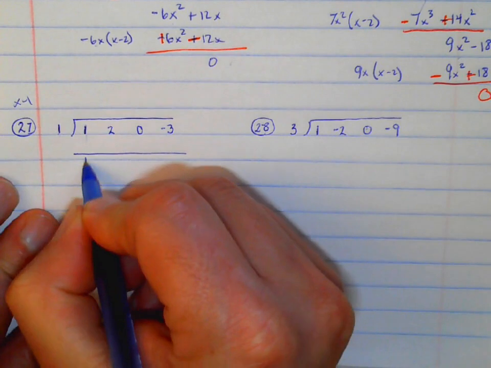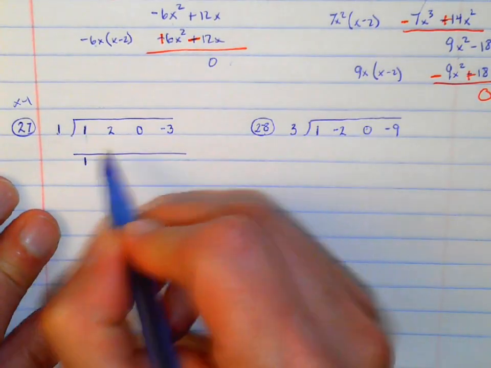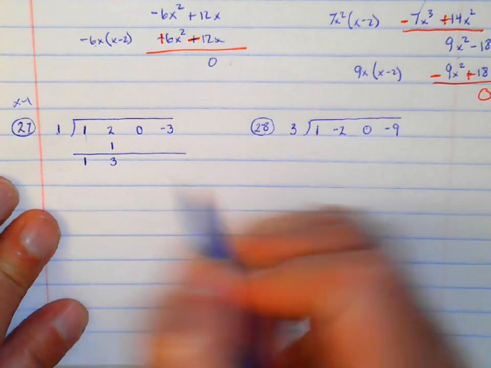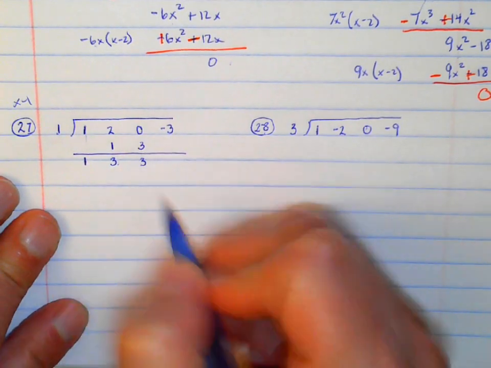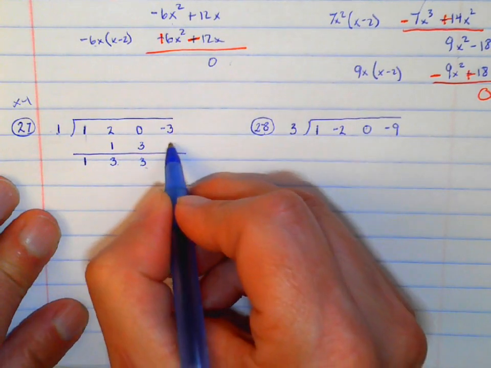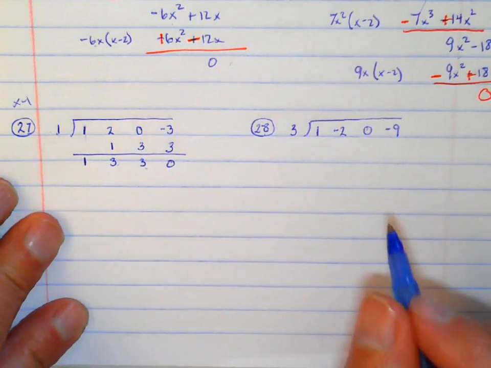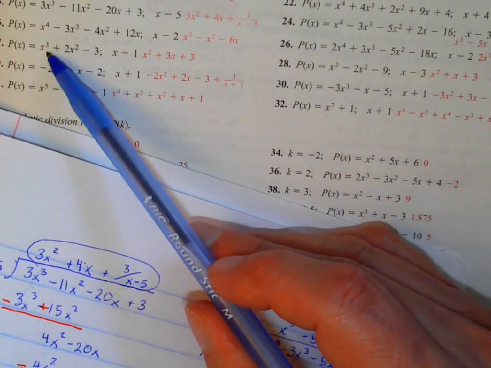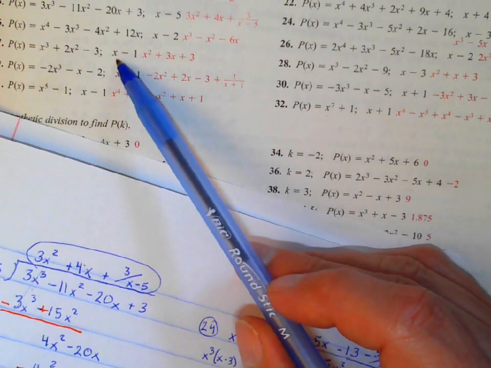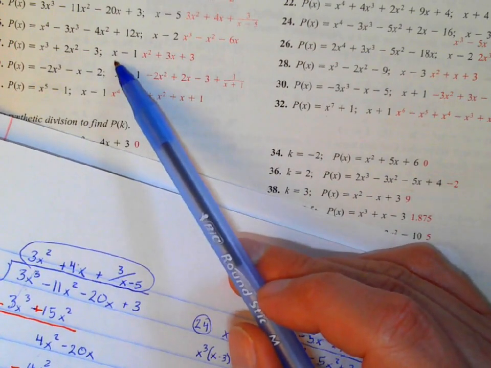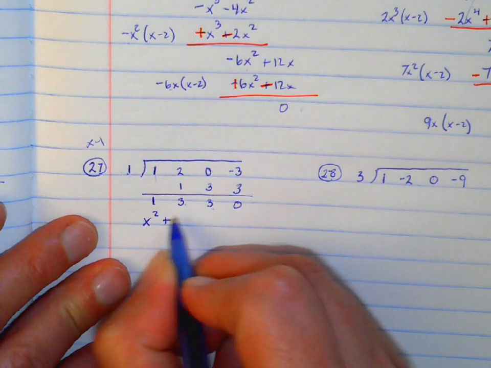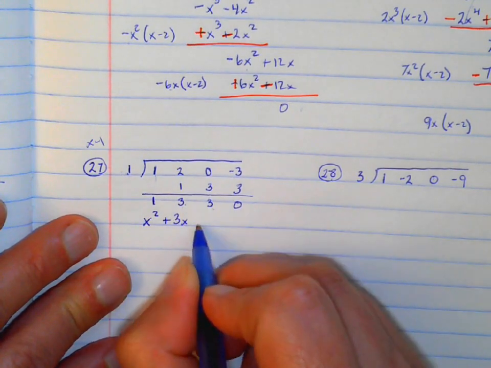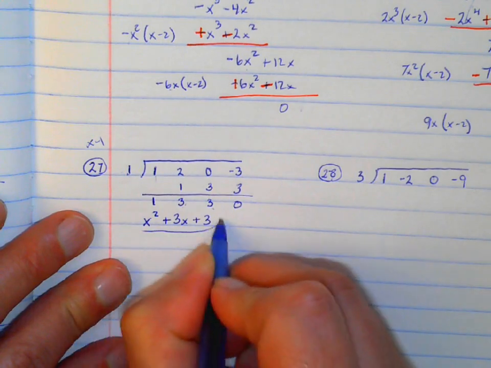We bring this 1 down. 1 times 1 is 1, and we add those together. 1 times 3 is 3, add those together. 1 times 3 is 3, add those together. Okay, now our original problem, number 27, was an x to the third, and we're dividing it by an x. So x to the third divided by x is x squared. So our first term here would be 1x squared plus 3x plus 3. That is my solution.